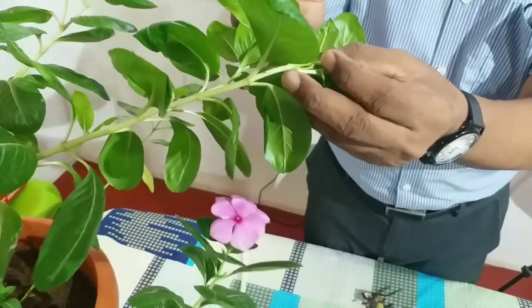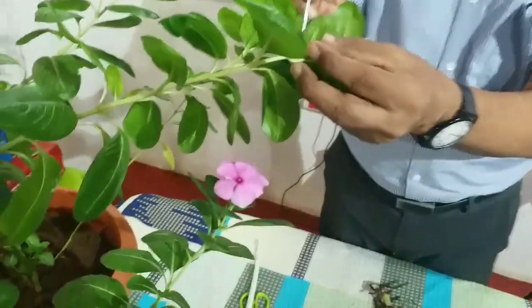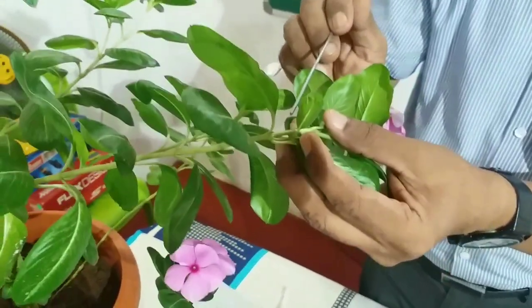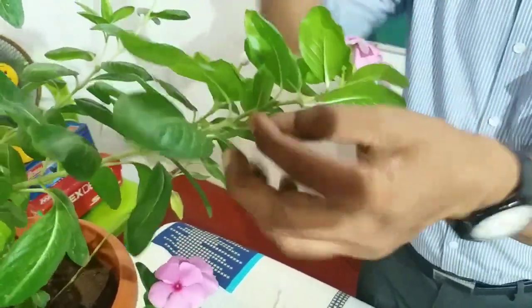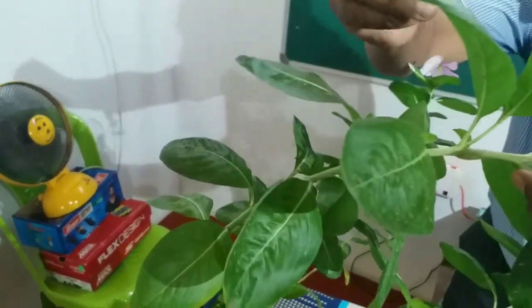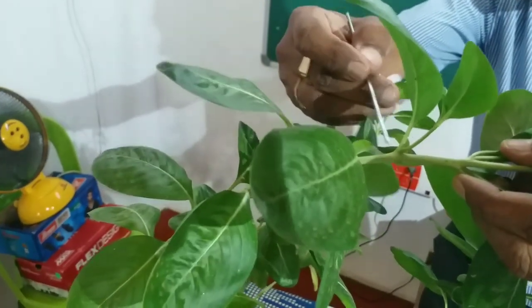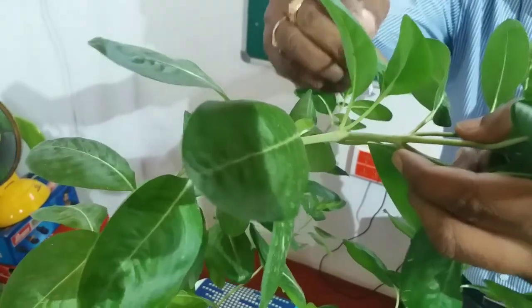And at the nodal portion of the leaf, sometimes you may find an axillary bud. You can see here. See, this is a leaf, this is the node, and there an axillary bud has developed.